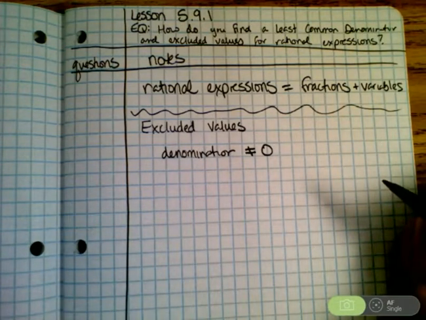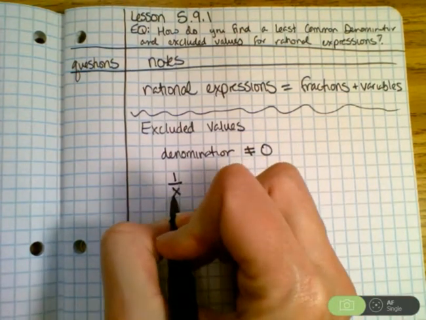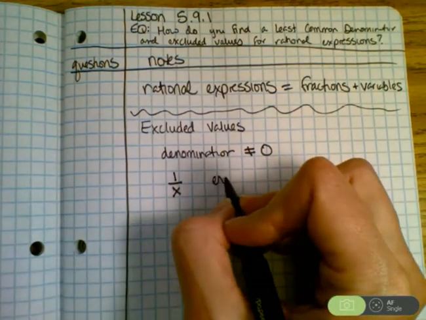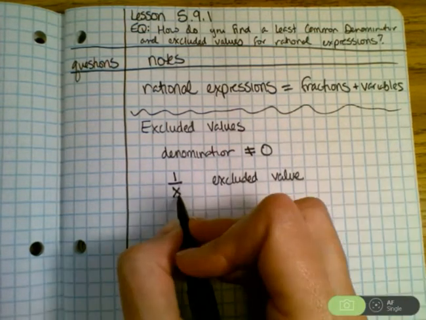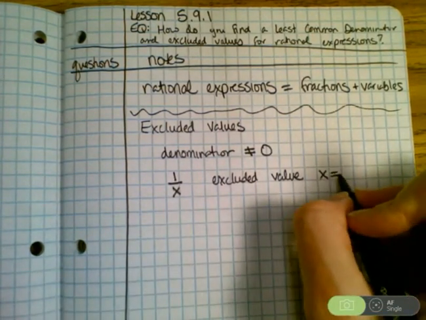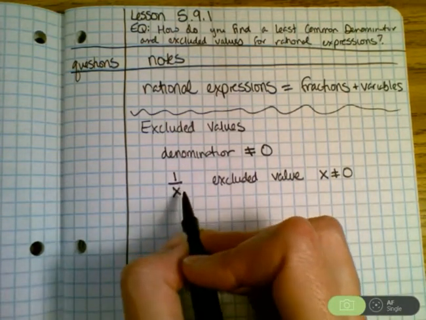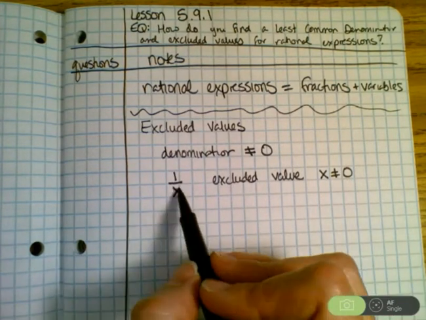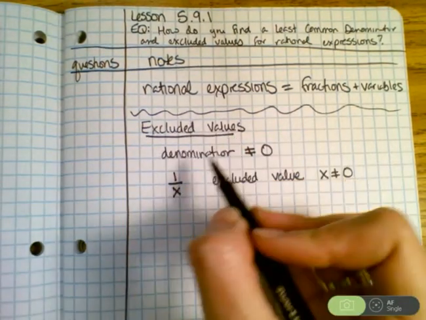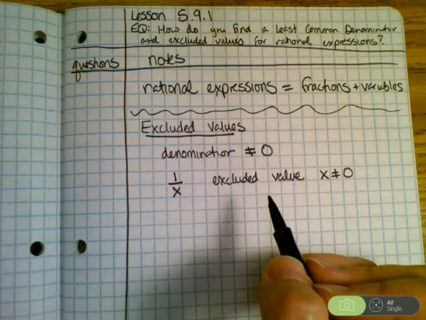That's where the asymptotes came in the graphs. So if you just had 1 over x, then the excluded value, the part of the domain that doesn't work, is x can't equal 0. So you can find a value for 1 over x for anything but when x is 0. So all you're doing when you're looking for excluded values is you're looking at the denominator and finding the values that make it equal to 0.